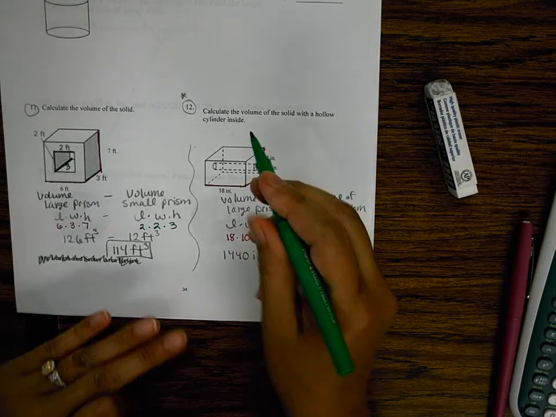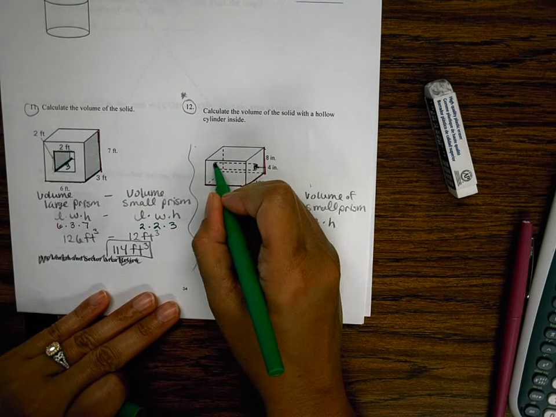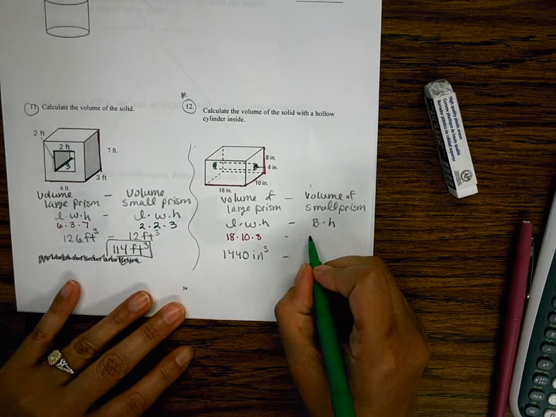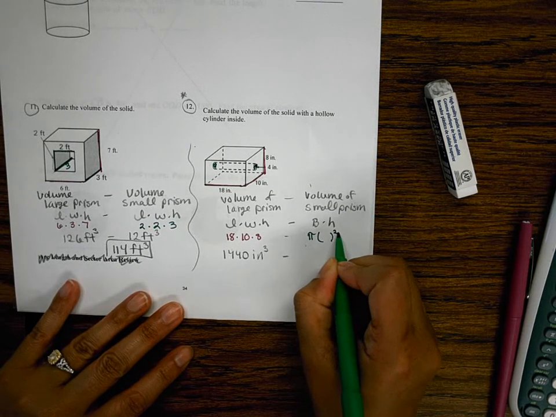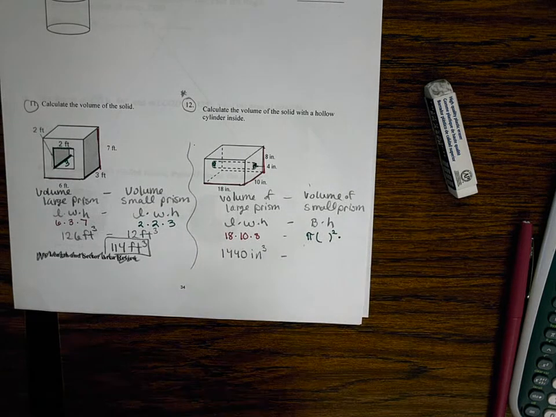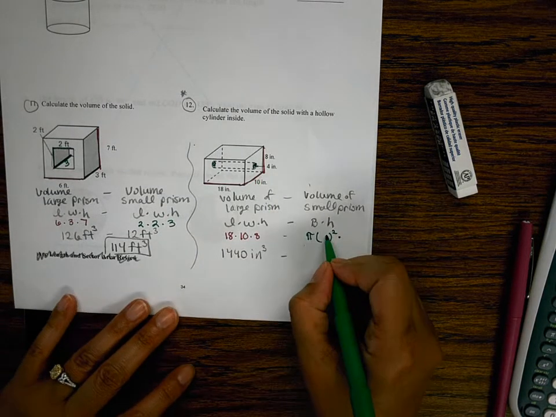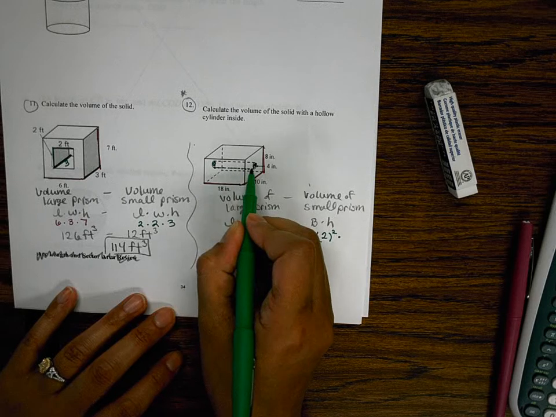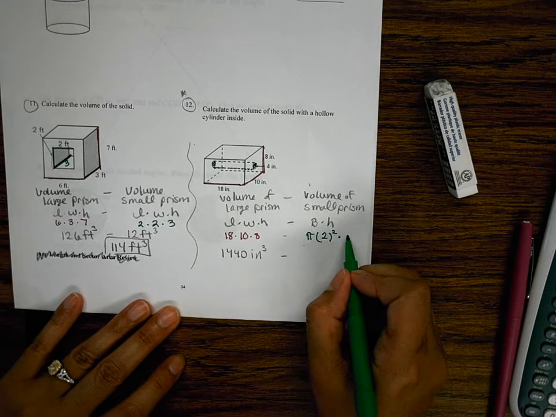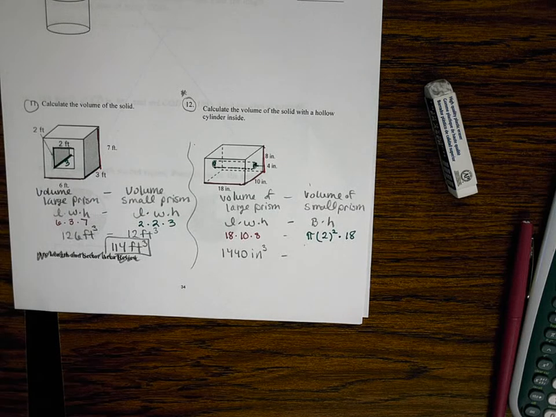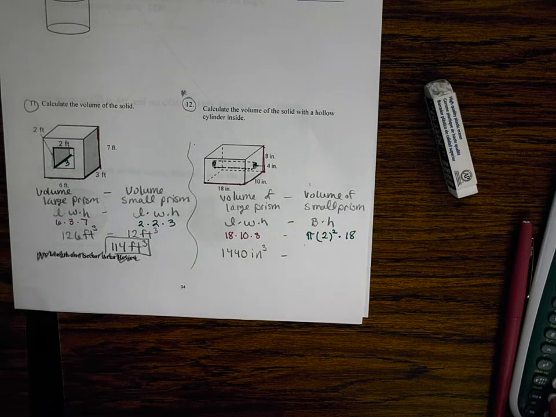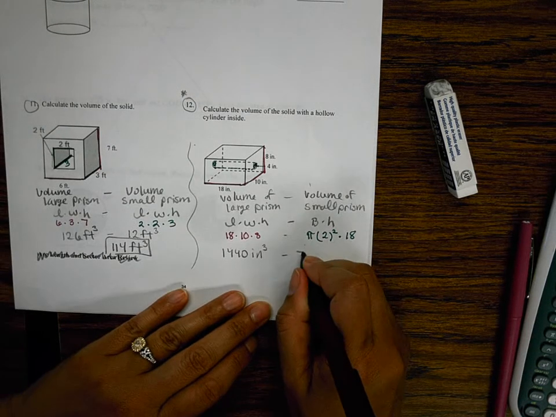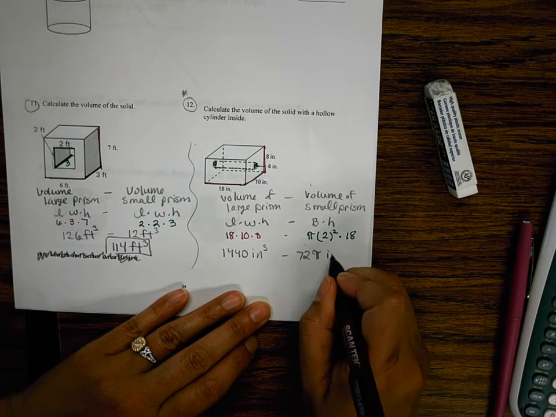Now, area of the base, because in this prism, my base are these two little itty-bitty circular pieces. Those there are the bases. So the area of the base is pi r squared times the height. What is the radius? If that diameter is 4, the radius is 2, and the height is the piece that connects the two circular bases. That is the 18. So I have pi r squared times 18. 2 squared is 4, so 4 times 18 gives you 72. And the pi stays there, 72 pi inches cubed.